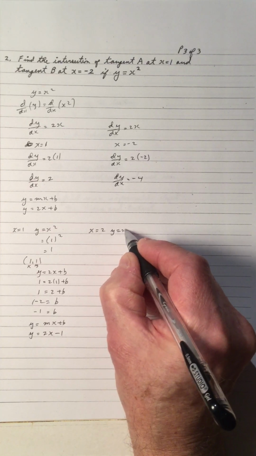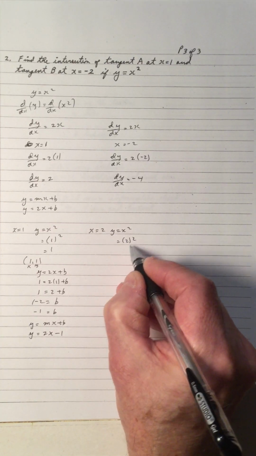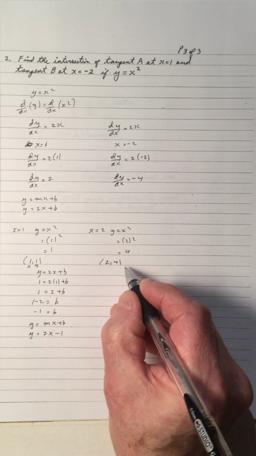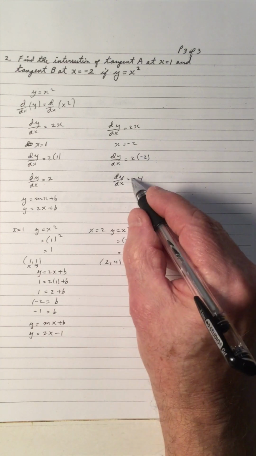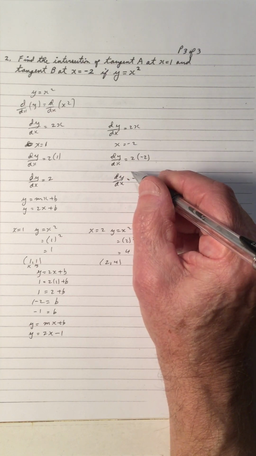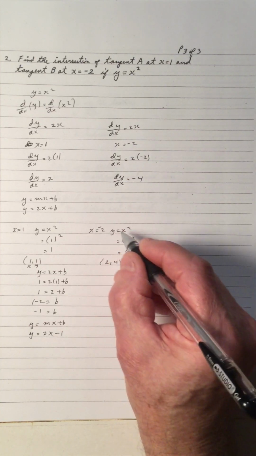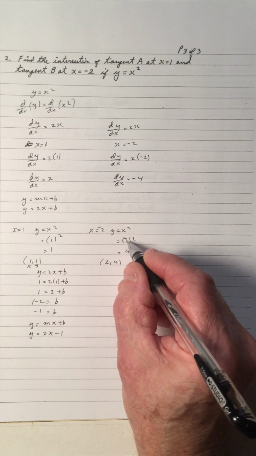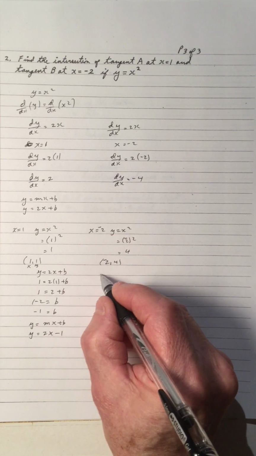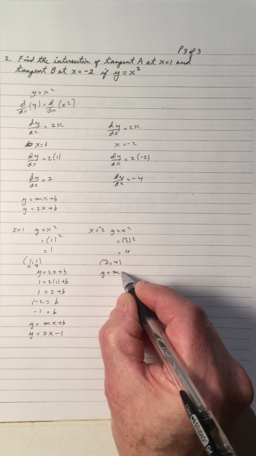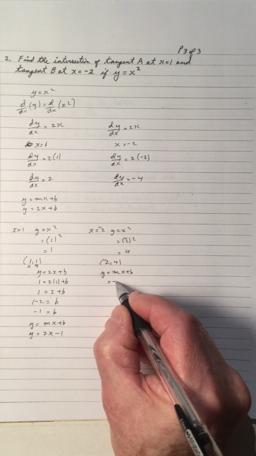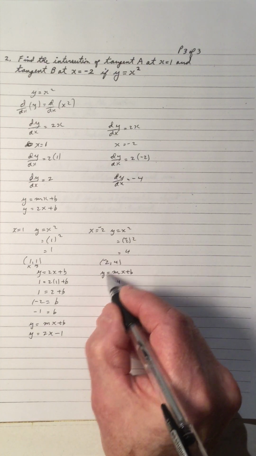We have the parabola. So when x is 2 on the parabola, that means we have a 4. So this point is 2 comma 4 on the parabola. And so the slope at x equals, did I say x equals 2? At x is negative 2, sorry. I forgot. But a negative 2 squared is still a 4, so that's negative 2 comma 4. So the equation is y equals mx plus b, and the slope is negative 4, and the y is 4.